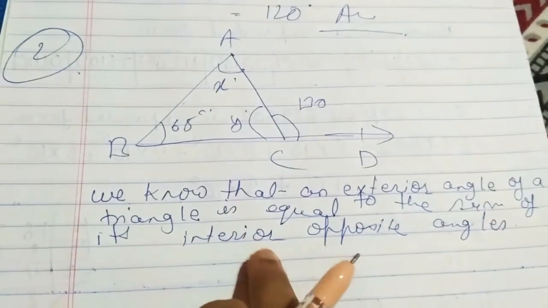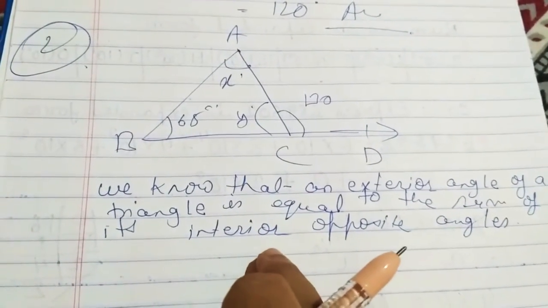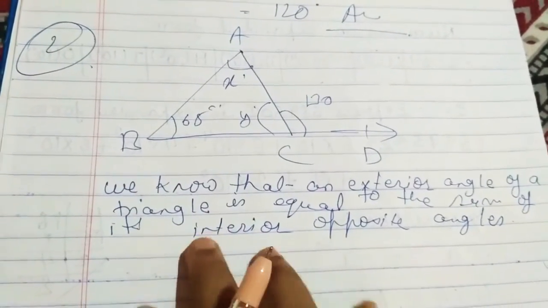And this is very important, you have to write down this.